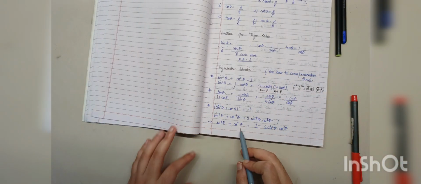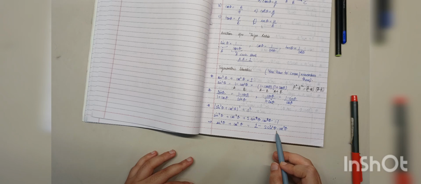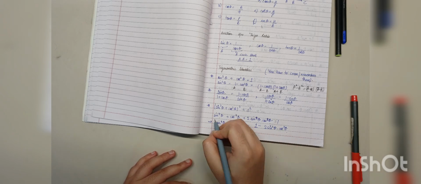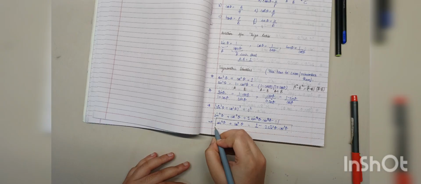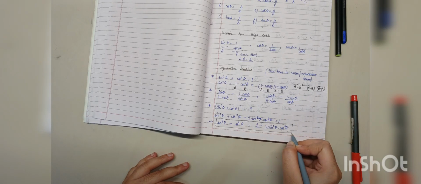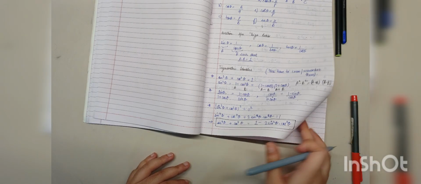So sin 4 theta plus cos 4 theta is equal to 1 minus 2 sin square theta cos square theta. So this is the identity which you need to remember, that sin to the power 4 theta plus cos to the power 4 theta is equal to 1 minus 2 sin square theta into cos square theta.